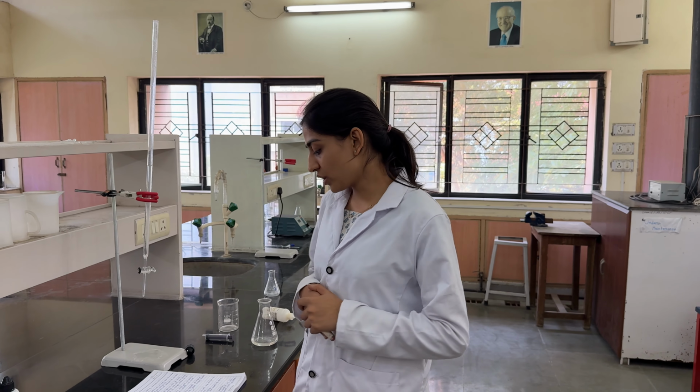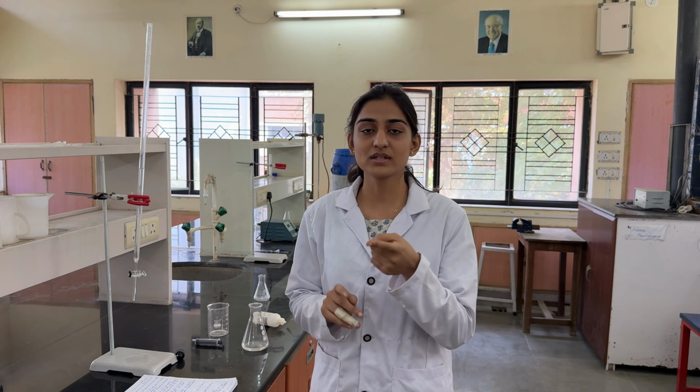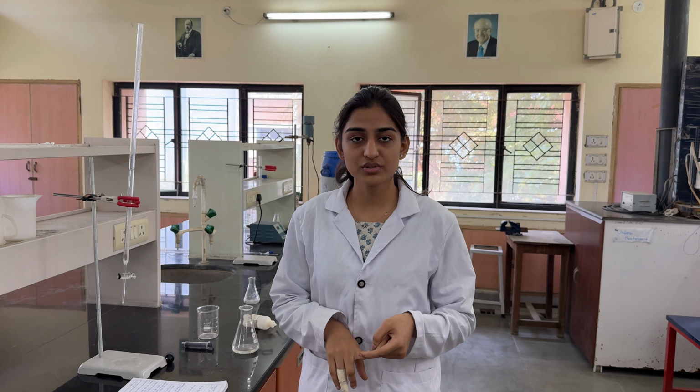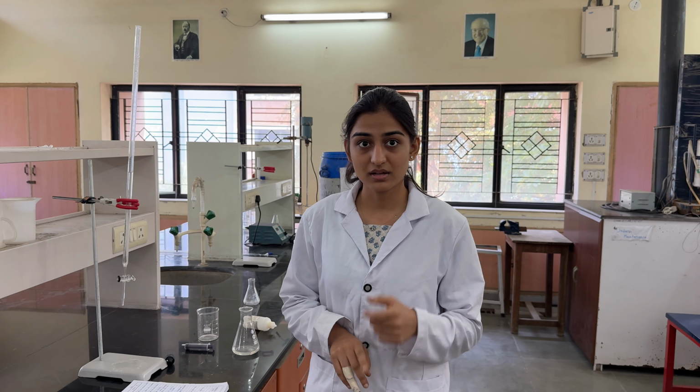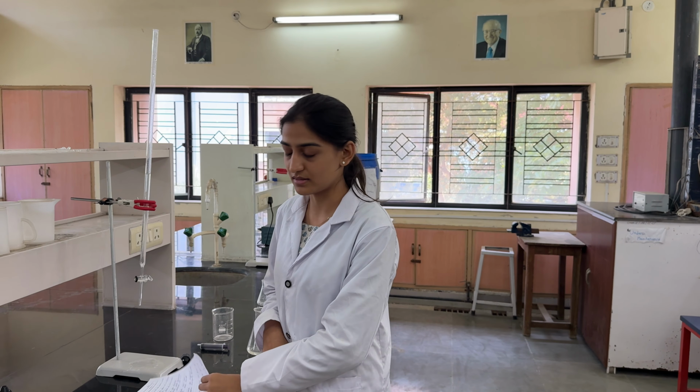So what are the precautions and maintenance instructions? First, you always need to use distilled water, good quality chemicals, and standard solutions for titrations. That is the first thing if you want to get better results.